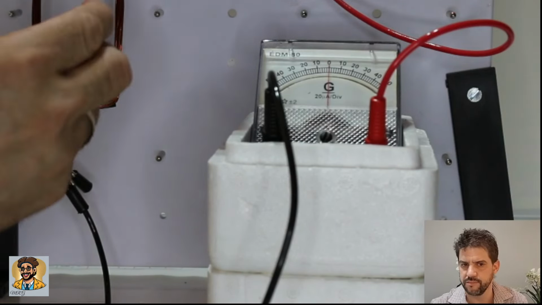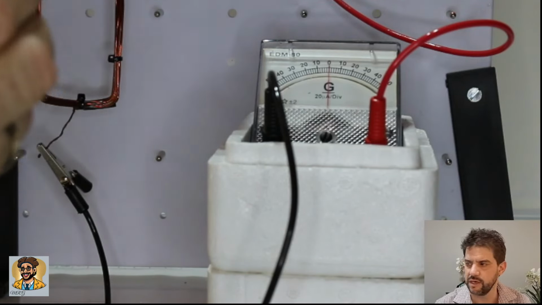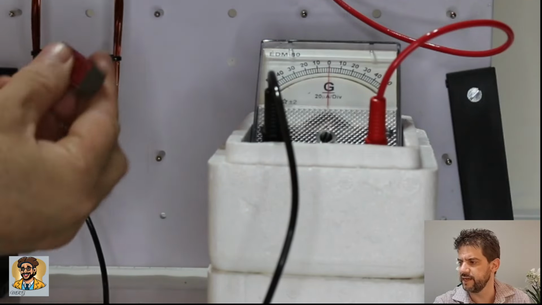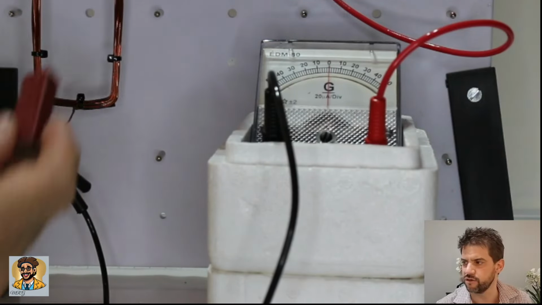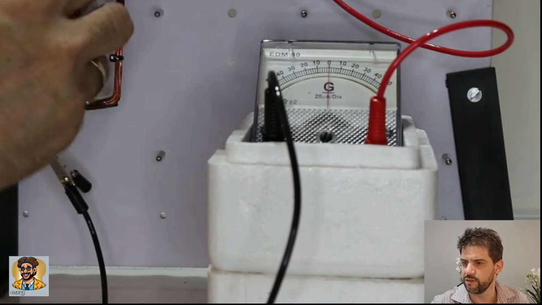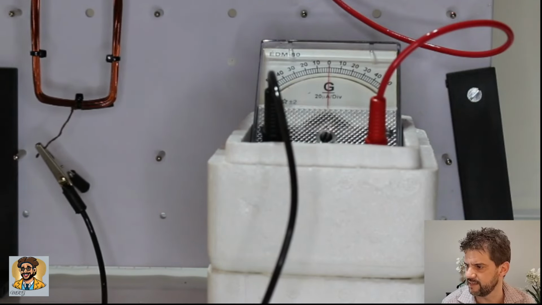There you can see it's small, the magnetic field is quite small here. There we go. So if I turn around, then it moves in the opposite direction first. There we see. It's very small, but you can still see that there is a magnetic field generated in there.